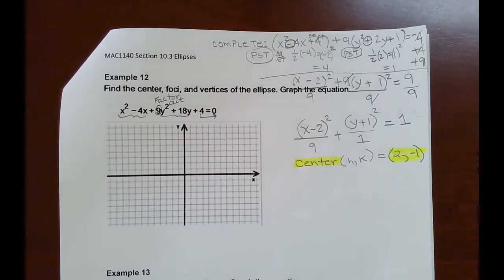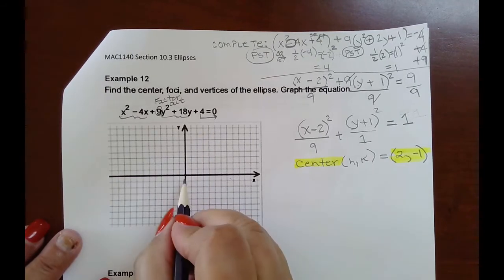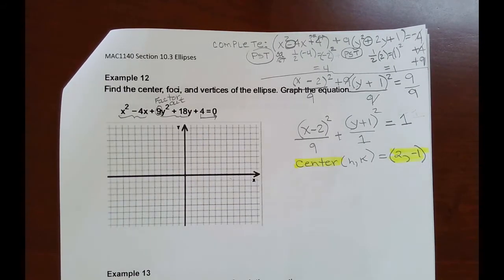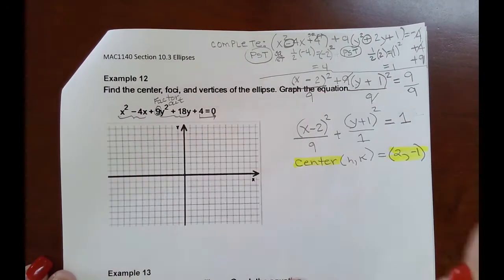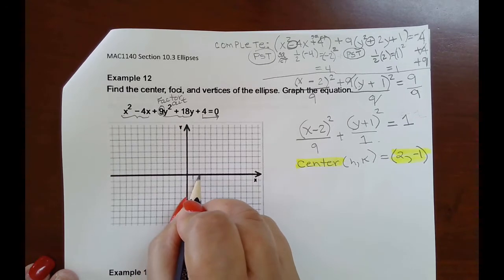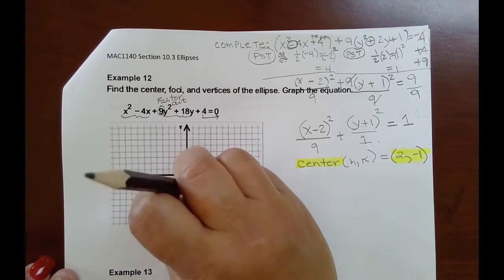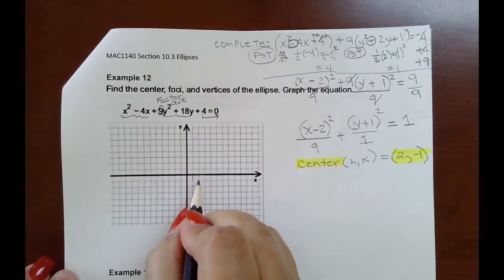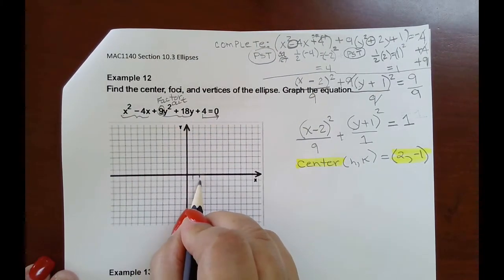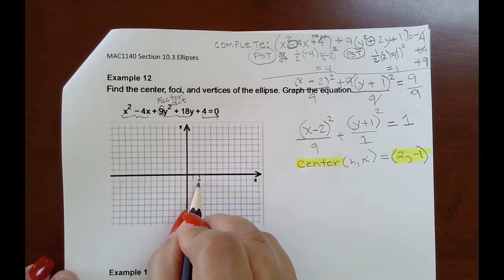And then I'm going to go on to do these other things. So I'm going to plot that point. Let's see, for this particular problem, how far do we have to go? I think we can probably get away with using a scale of 1 because these numbers are not very big. So I'm going to stick with each grid mark counting for 1. So this will be 2 right here. Actually, I can't even put that there because it'll be in the way. Everything's always in the way. So go to 2 and then go down to negative 1. That's your center.